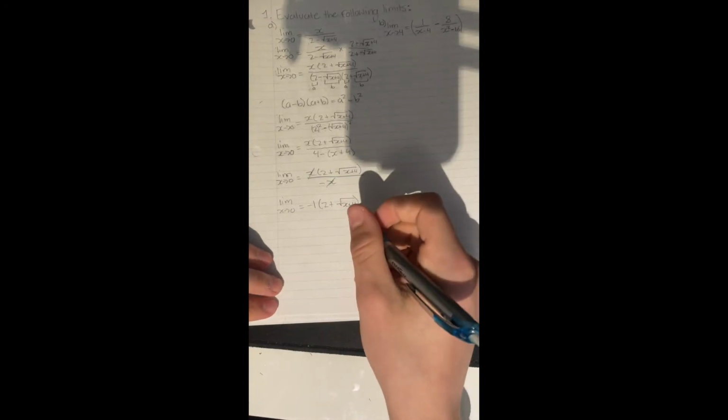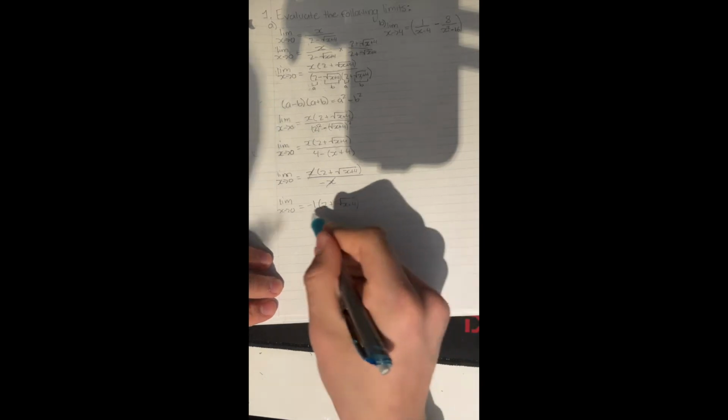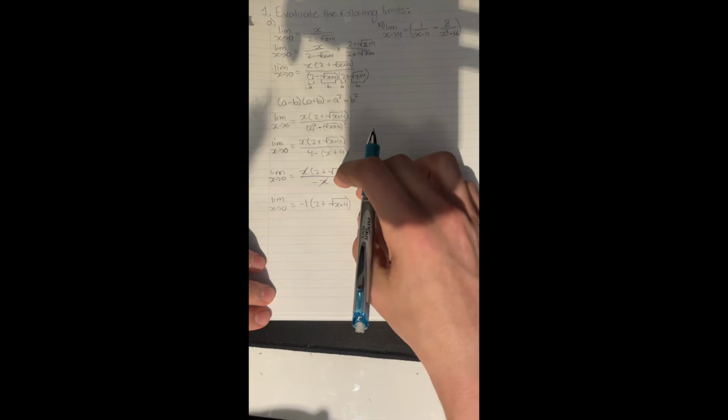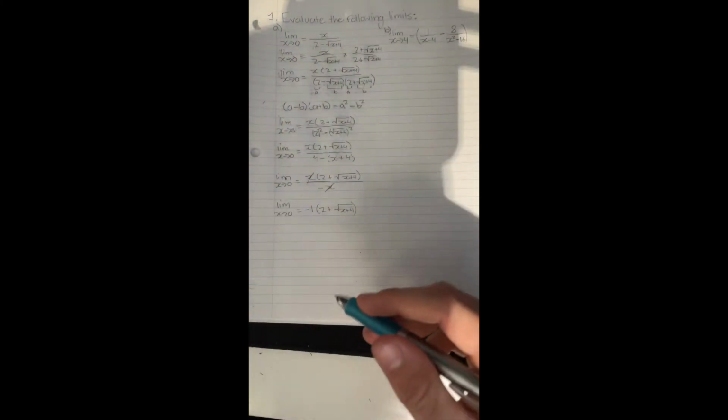And then, from here, now that we have this, we can just simply sub in the 0 for the x value. Since the limit is x approaching 0, and we now have the fully simplified version of the initial formula up here, the x over 2 minus root x plus 4, the simplest version of that formula would be -1 over 2 plus root x plus 4.